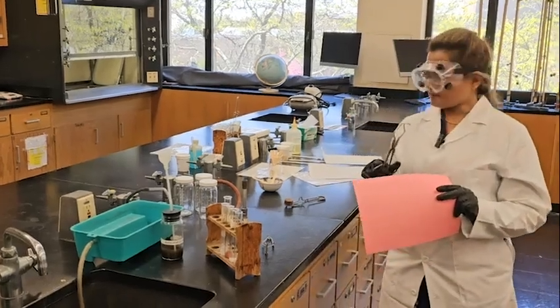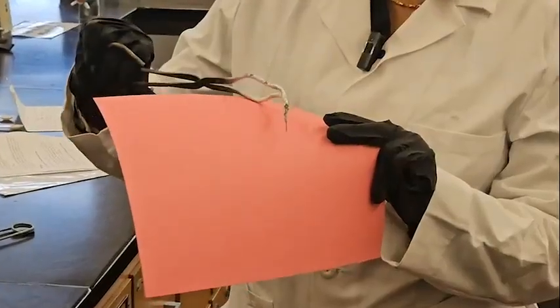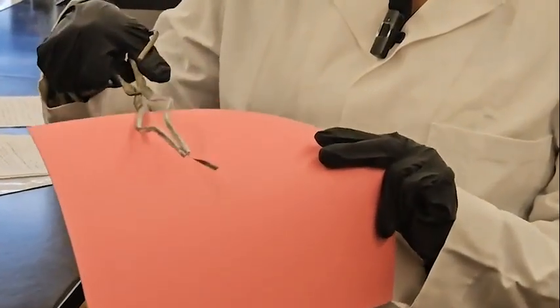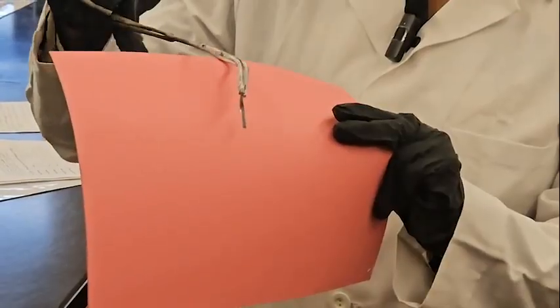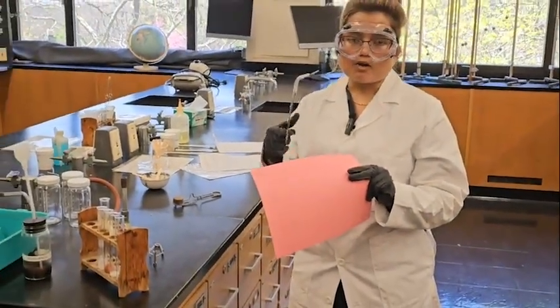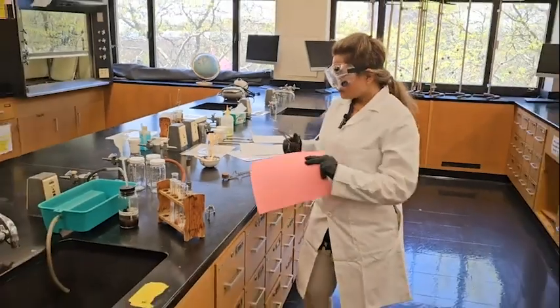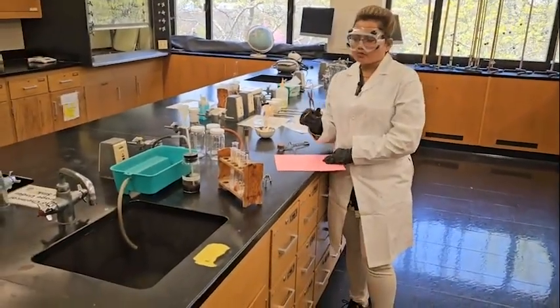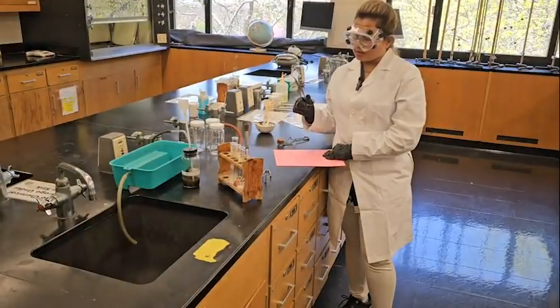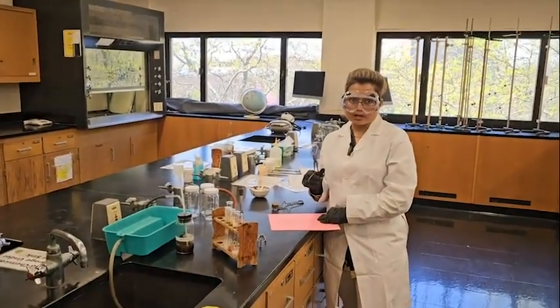Now for the magnesium oxide, we don't have it actually, but we can make it. This is pure magnesium, which is shiny, right? This is very shiny magnesium. What we are going to do is burn it. So after burning it, it will make magnesium oxide. Make sure, this will produce UV light, which is very harmful for your eyes.